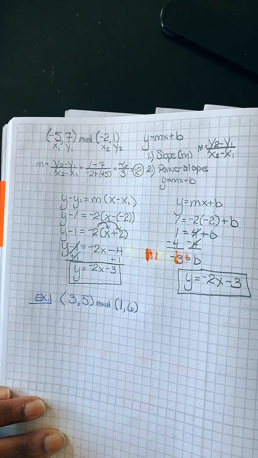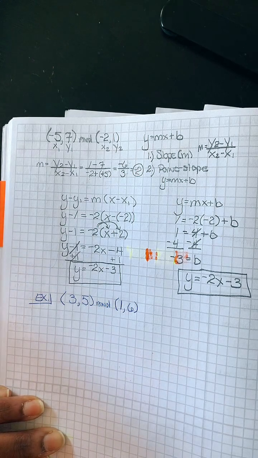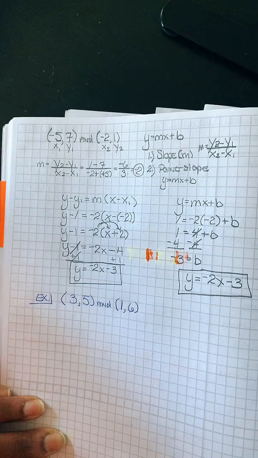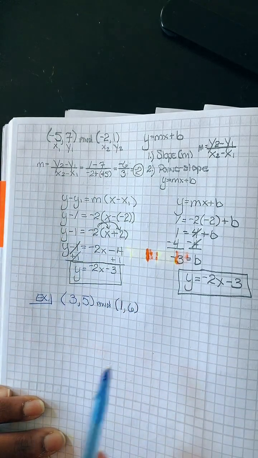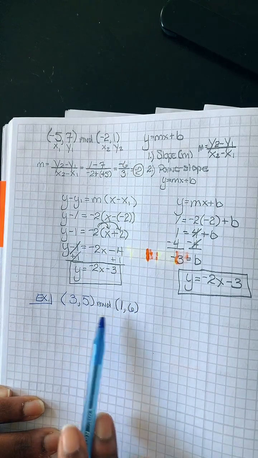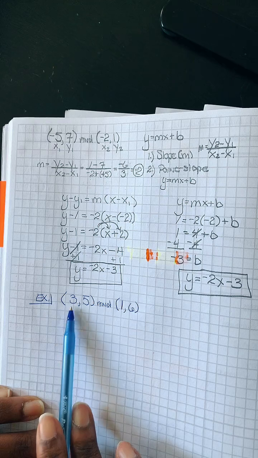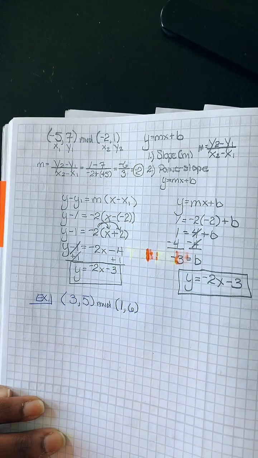Positive. Okay. So if you did 6 minus 5, then you're going to have 1 minus 3. If you do 1 minus 3, that 2 is going to be negative.